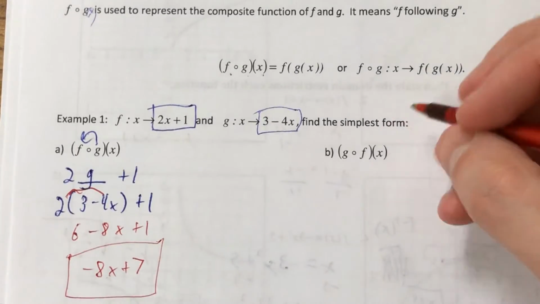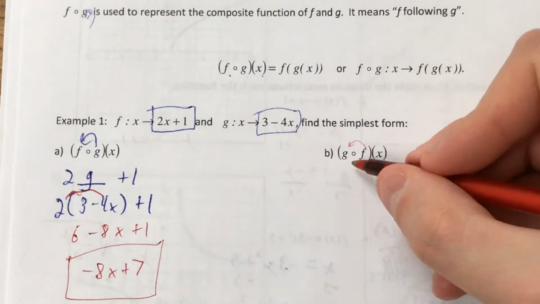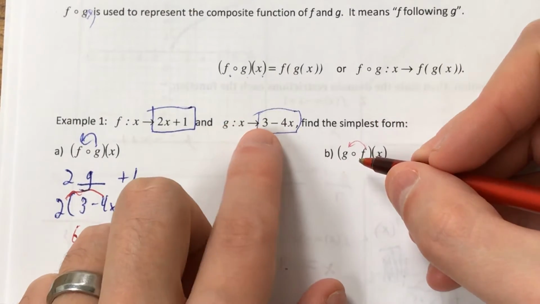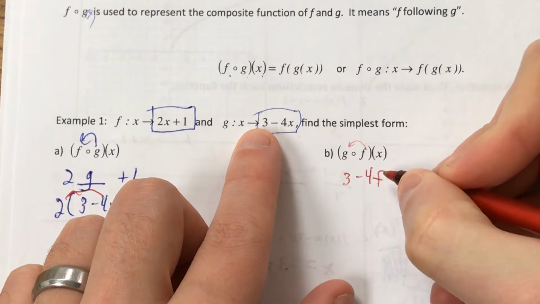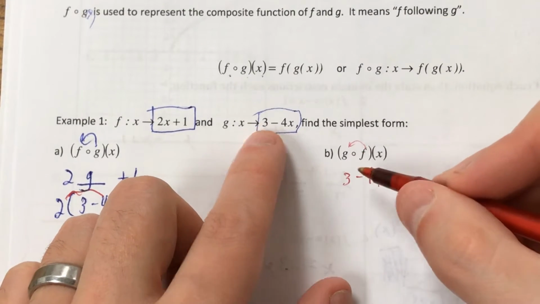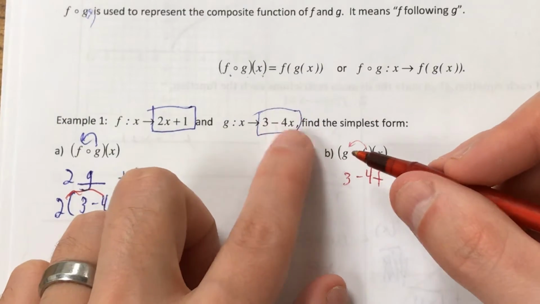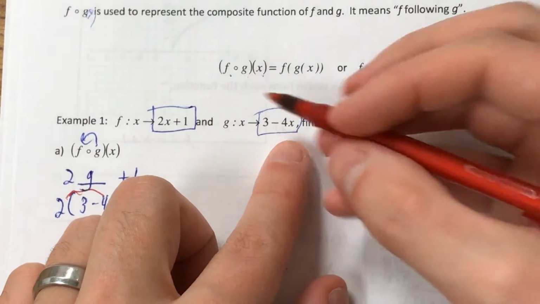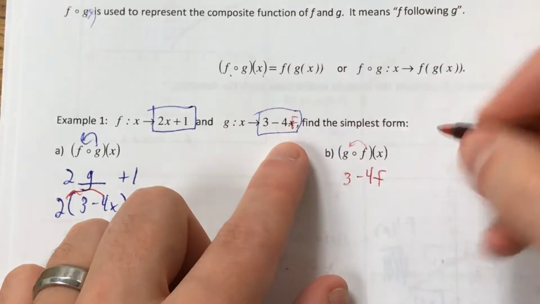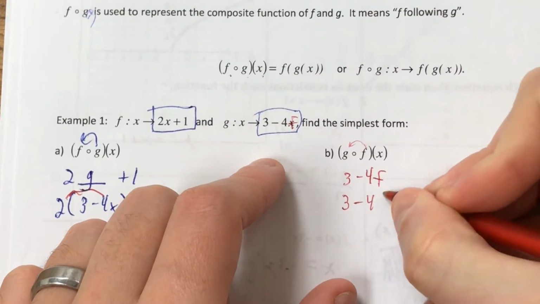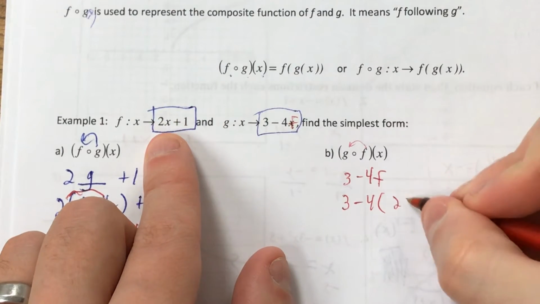So in this one, it says f of g. That means you're going to write g down, which is 3 minus 4x, but instead of x, it's an f. 3 minus 4 f, right? Because f is going into g. You would make this an f, 3 minus 4 f. But then f is 2x plus 1.